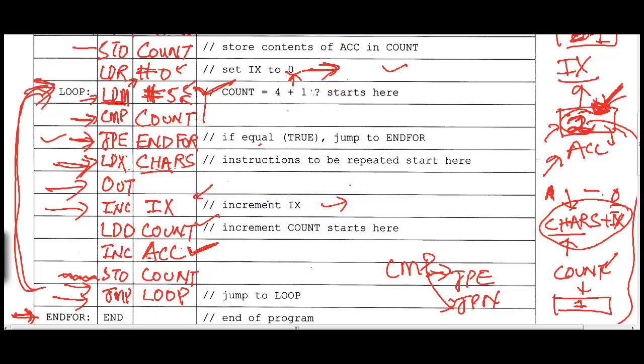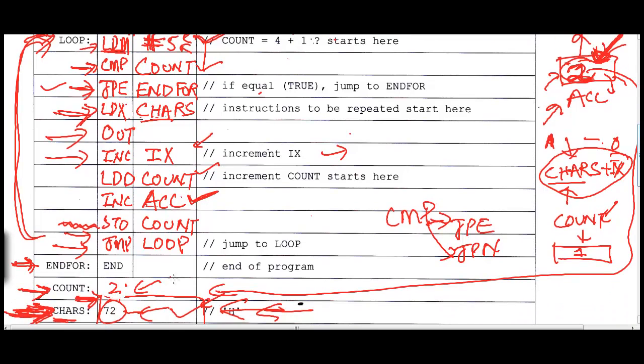The value of count is 2 right now. So this 2 is going to be compared with this value 5. This is what we are doing in this comparison. If the result of this comparison is true, if 5 equals count, then we are going to execute this instruction, jump if equal to end 4.